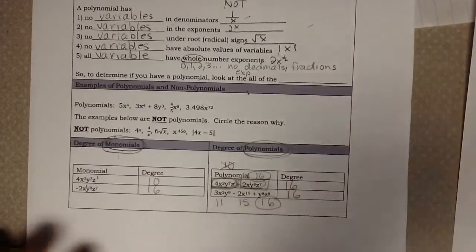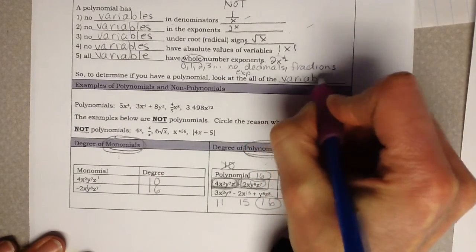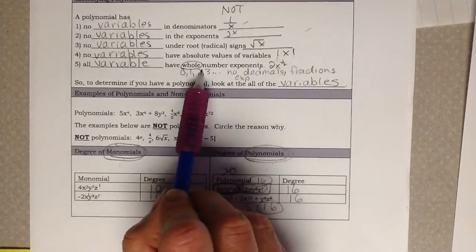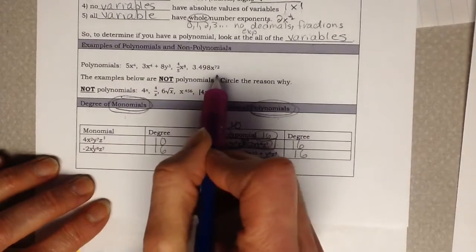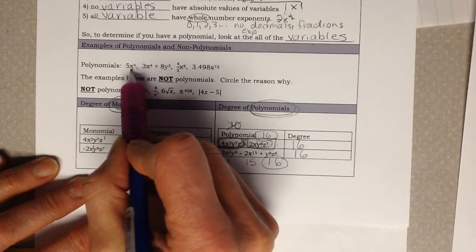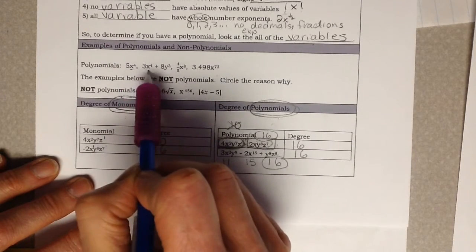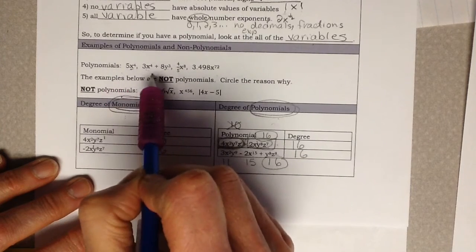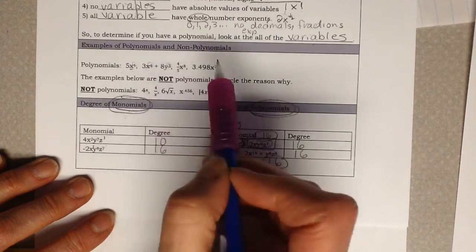So on your worksheet today, to determine if you have a polynomial, look at all of the variables. That's all you have to check for. And if your variables don't have any of this stuff here and have whole number exponents, then you know that you have a polynomial. So let's look at a couple of examples here. These are all polynomials. I'm looking at my variable, and this one's not in the denominator. The variable's not in the exponent for either one of these. It's not under a square root sign, it's not under absolute value signs, and it has whole number exponents.